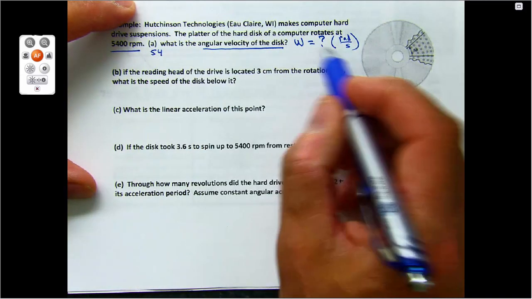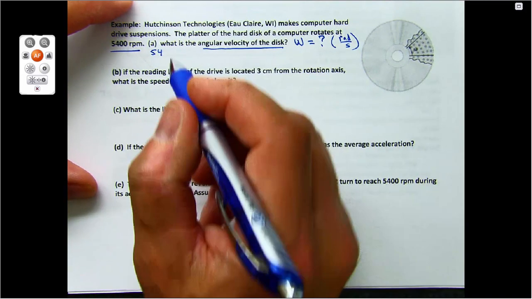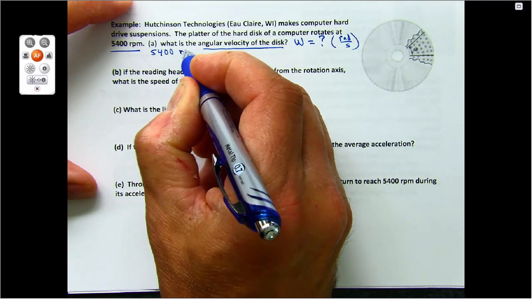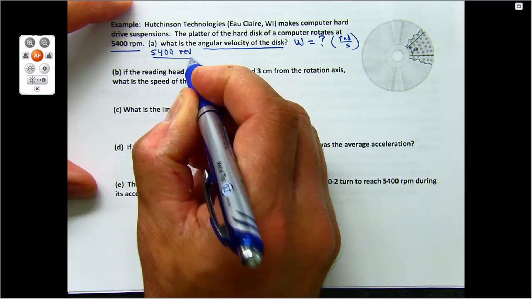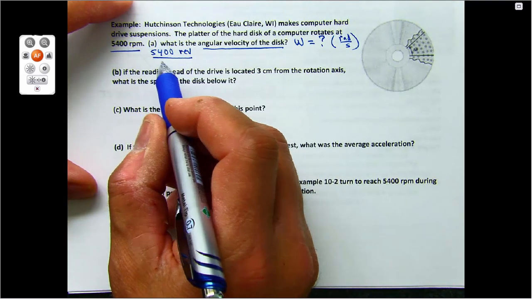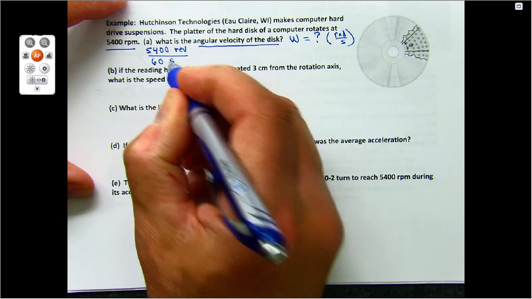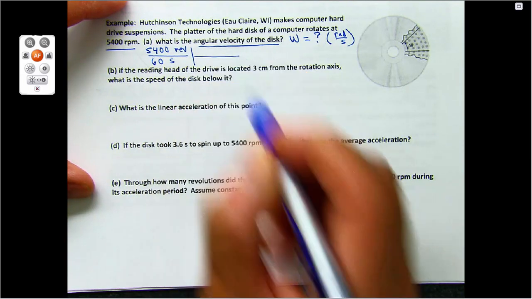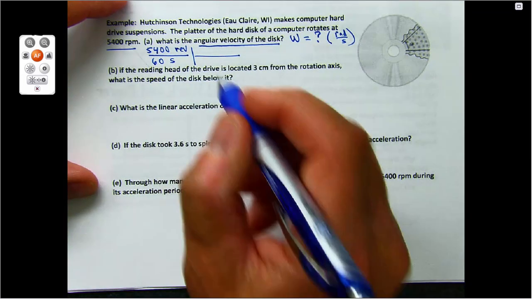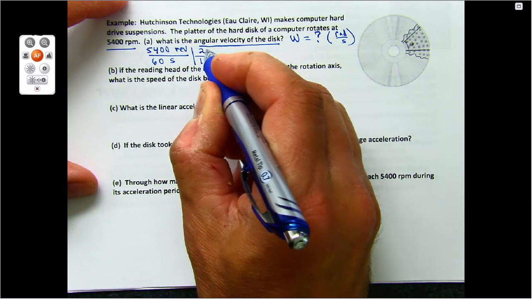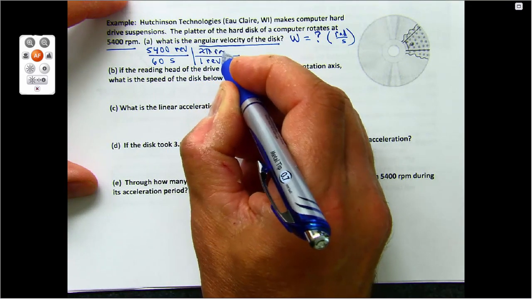That's given for velocity. So this is revolutions per how many seconds? Then we'll use the same conversion, 1 revolution, 2 pi radians.